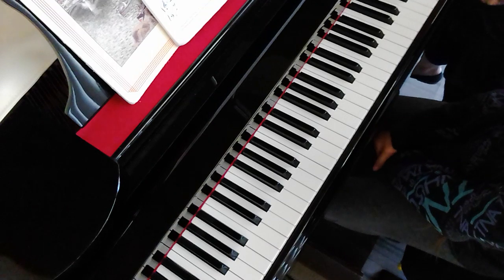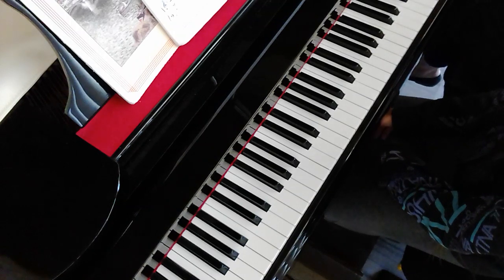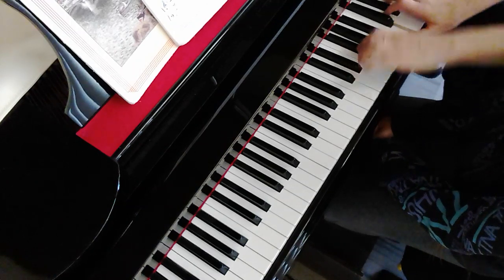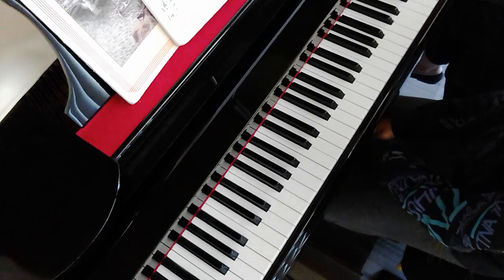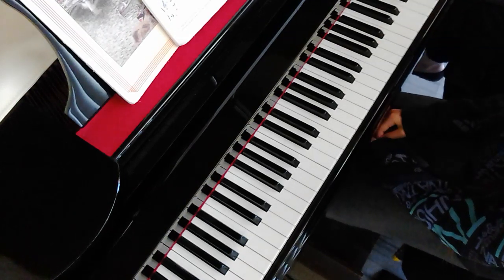And the last thing that you need to practice in technique are the arpeggios. When you play an arpeggio, what note do you look for?